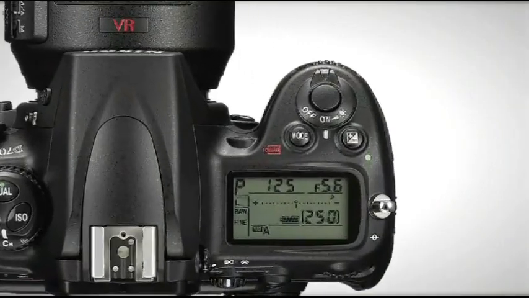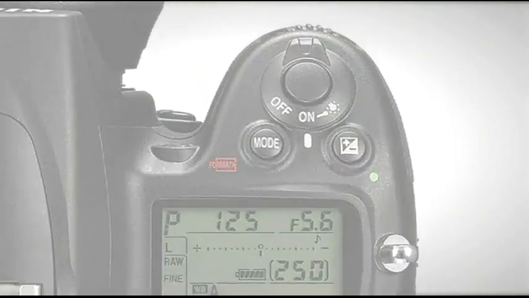Alrighty, we're going to start with the buttons and dials on the camera. Get you familiar with how the camera works, and then we're going to go in depth into the menu. To begin with, we'll start with the right side on the top. And basically you've got the on-off switch.